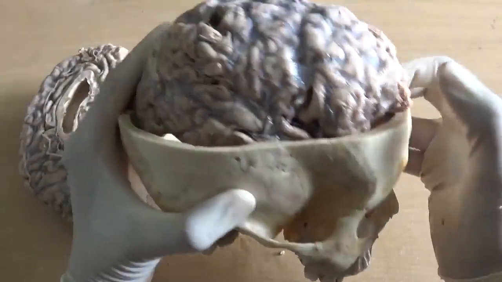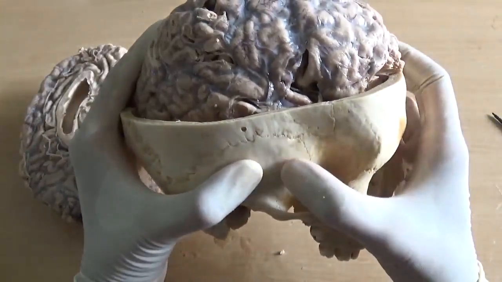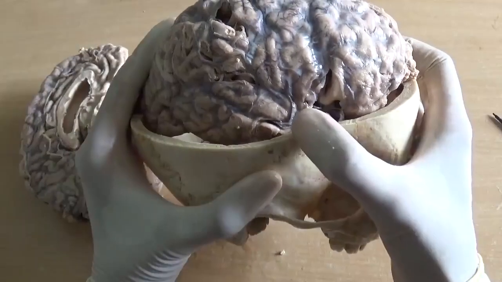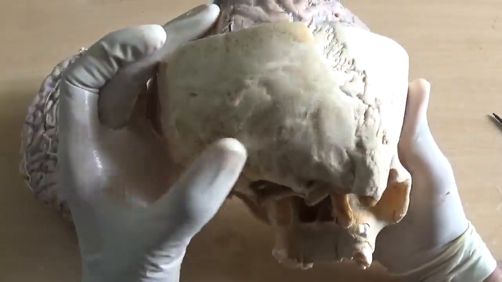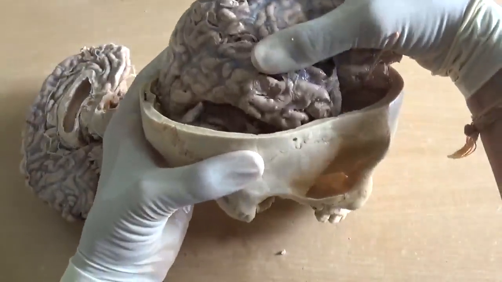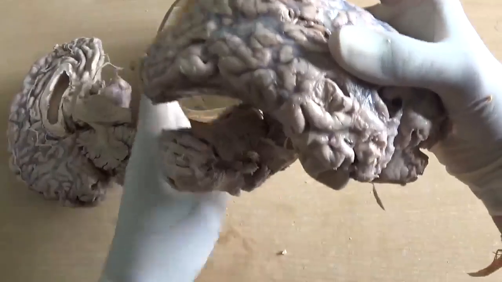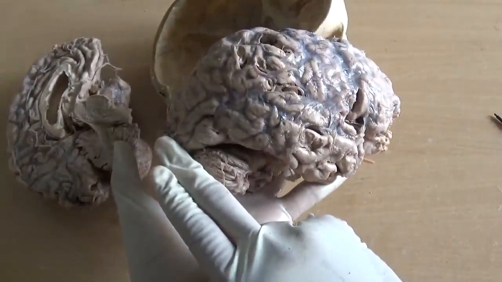In the anterior cranial fossa lies the frontal bone, so this is the frontal pole. In the middle cranial fossa, this is the temporal bone, so deep inside will be the temporal pole. And in the posterior cranial fossa, this is the occipital bone, so deep inside will be the occipital pole. Let me show you again. So this is the frontal pole, temporal pole and occipital pole.